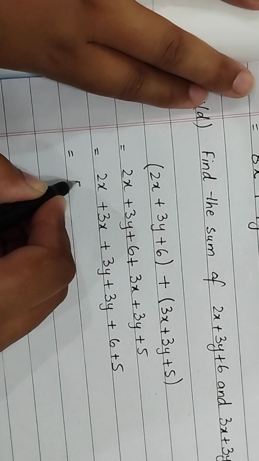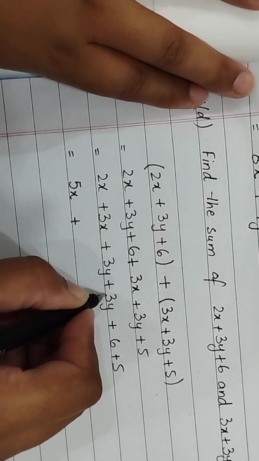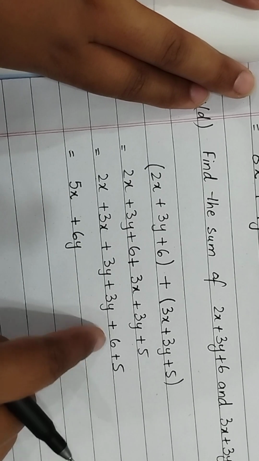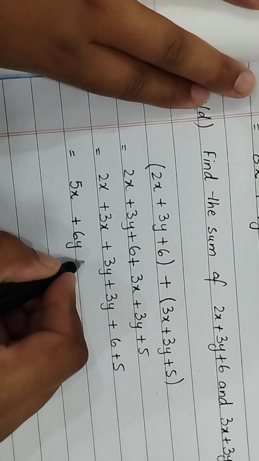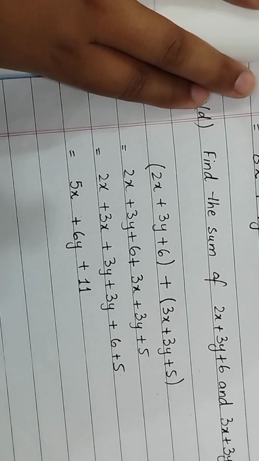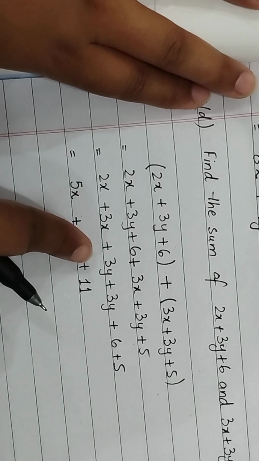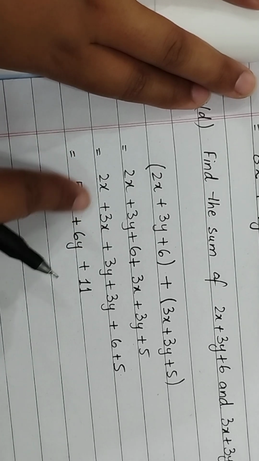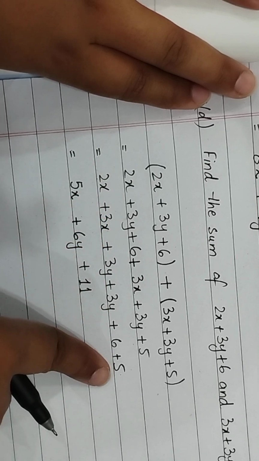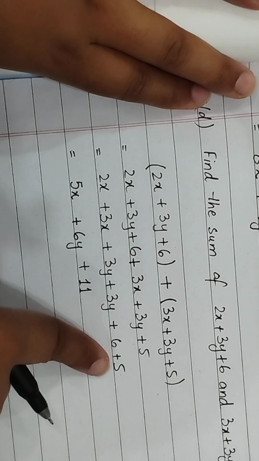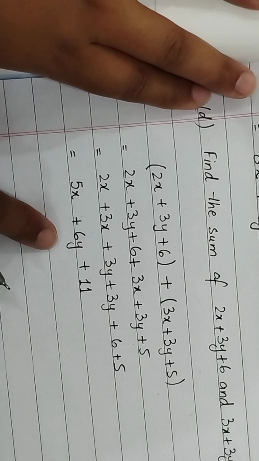2 plus 3 is 5 and x is written one time. Then now I have y variables, 3 plus 3 is 6y, and now I'm going to add the constants. These are similar because they don't have any variable, so 6 plus 5 is 11. Now this is your answer. You are not going to add different variable terms, you are going to add similar variable terms, which is like this: 2x and 3x, they have the same variable, y plus y, they have the same variable, and constants, they are similar because they don't have any variable. So I'm going to add the numbers themselves. Now your answer is 5x plus 6y plus 11.